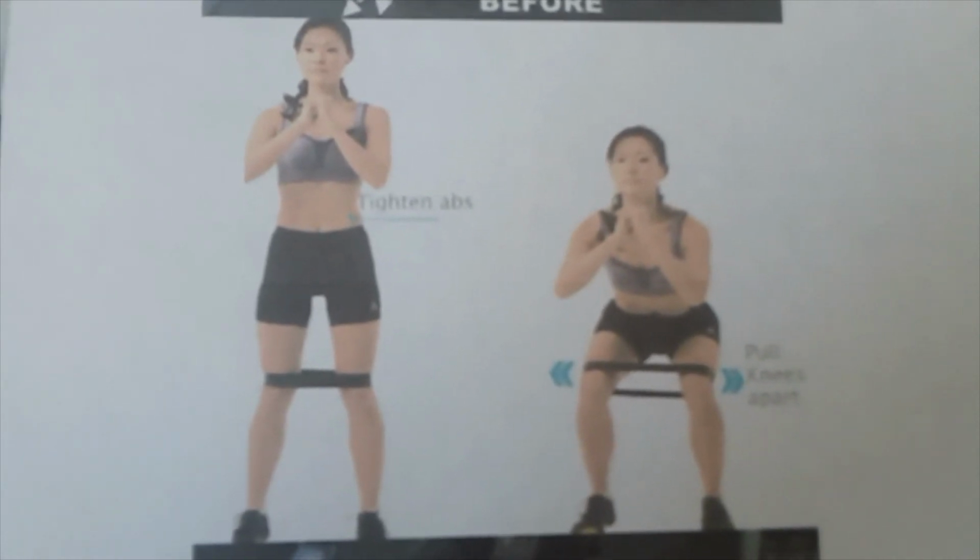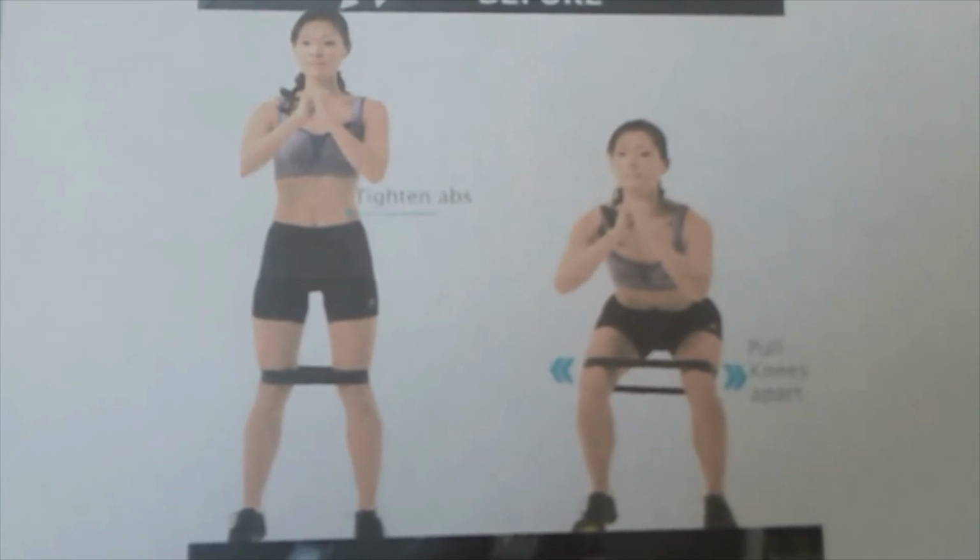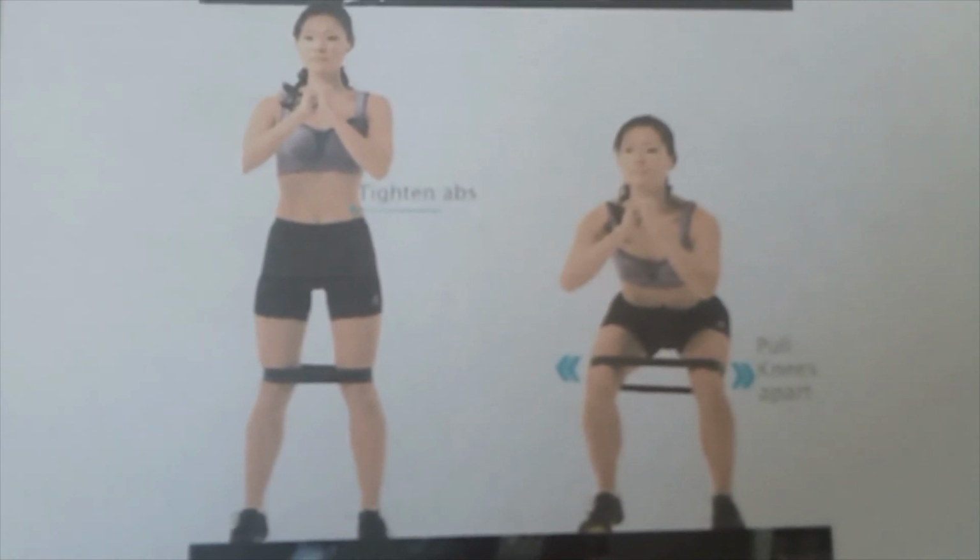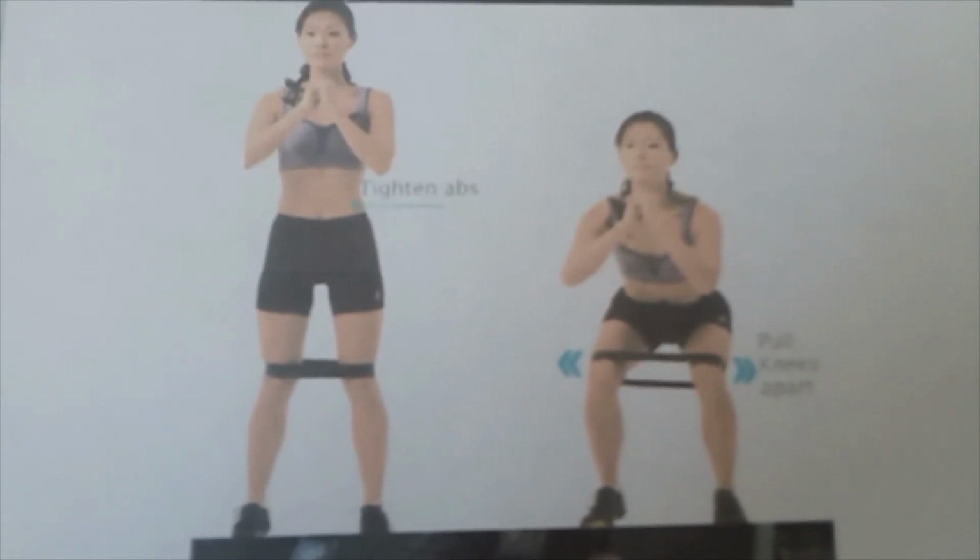Now, we talked about squats a little bit, and how we need to keep the knees in line with the feet in order to be able to do a deeper squat. So what you can do is a banded squat, where you use a resistance band just slightly above the knee.